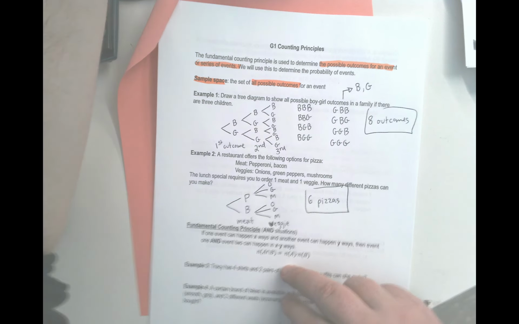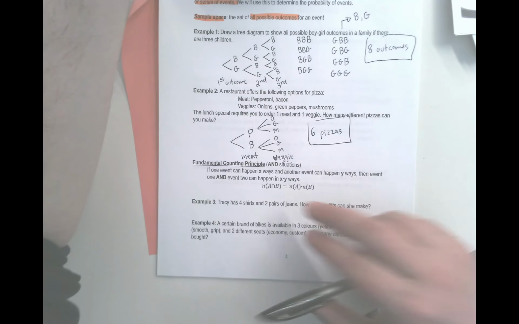This tree diagram can get very, very messy because in this case, we only have two different options here. We only had two different categories here with different options. But what happens when you have a whole bunch of different options? It's not feasible. It's very time consuming to make a tree diagram like this. So to make it a little bit easier, there is something called the fundamental counting principle.